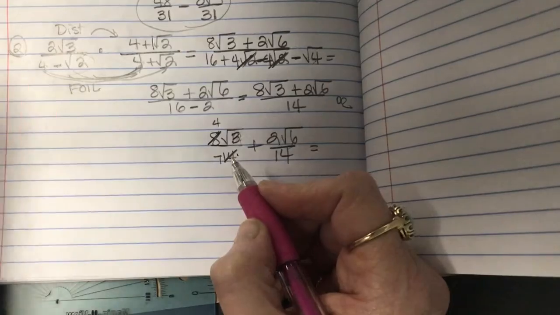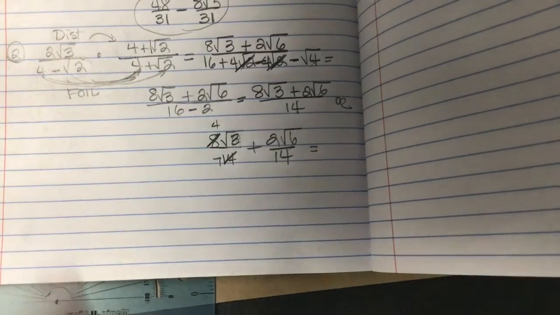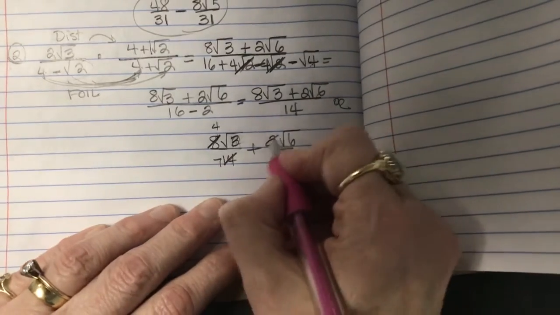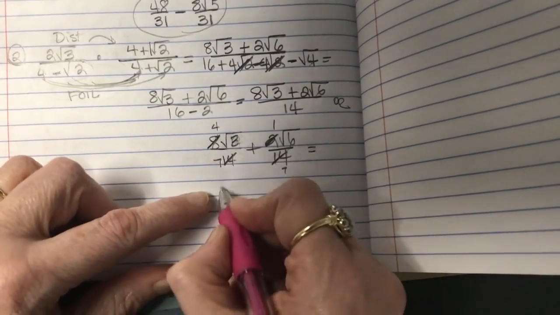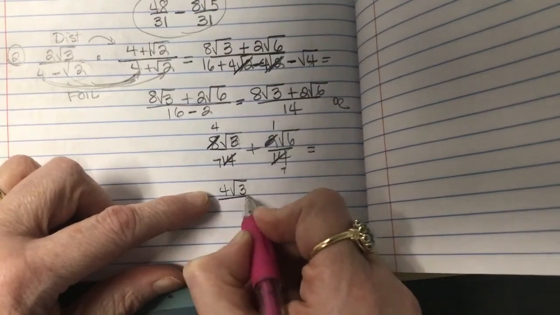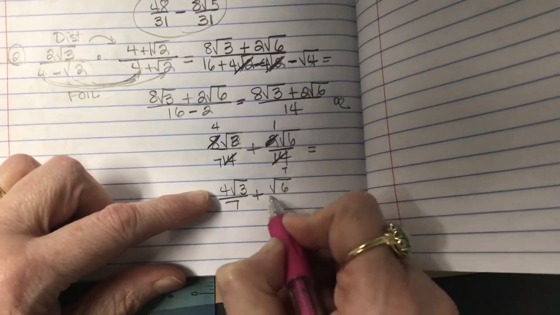Now this is a case where both of them reduce. Sometimes both of them do. Sometimes neither one does, like that. And in this case, actually both of them do. And we end up with 4 square root of 3 over 7 plus 1 square root of 6, or just square root of 6 over 7.